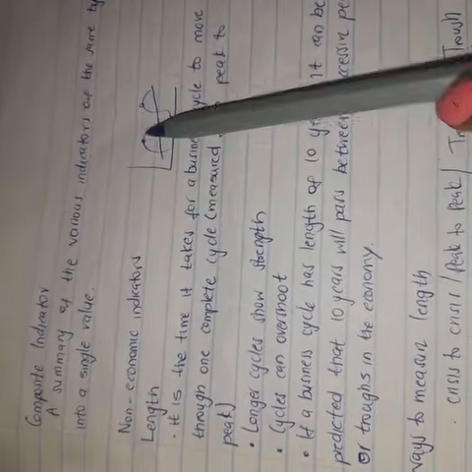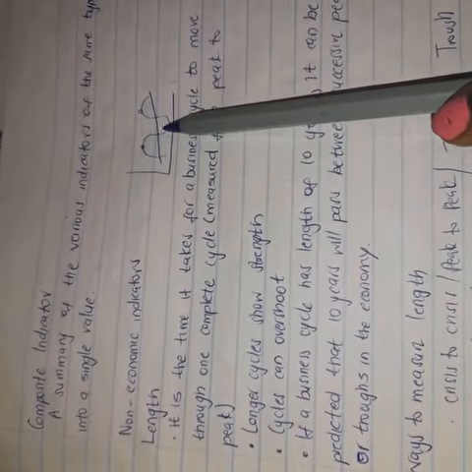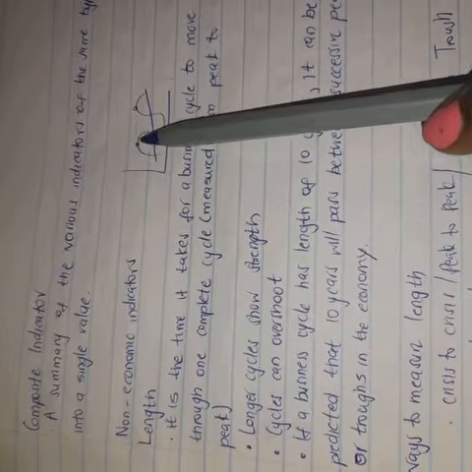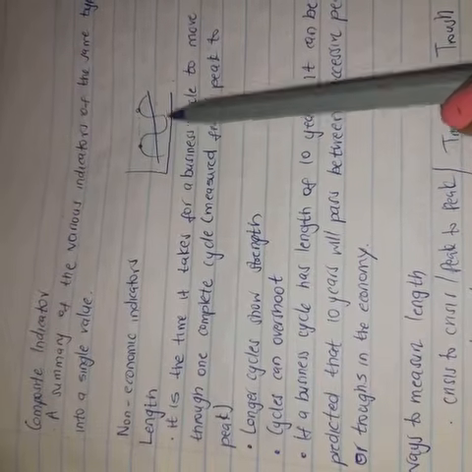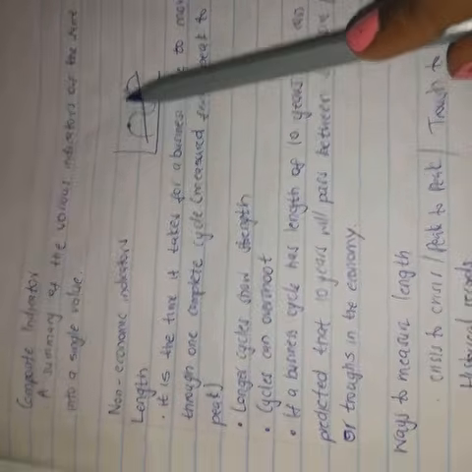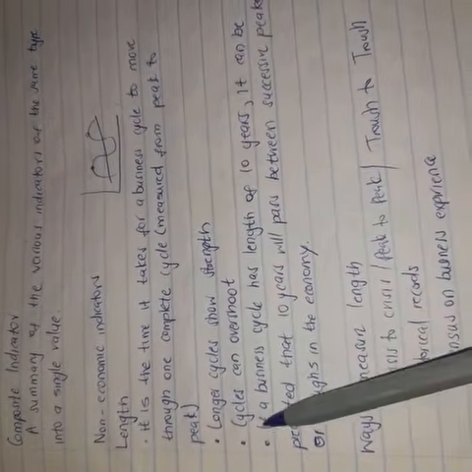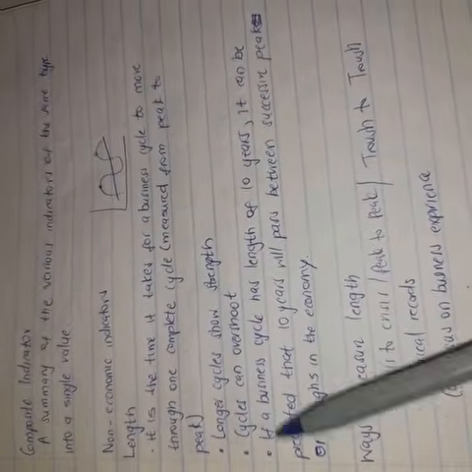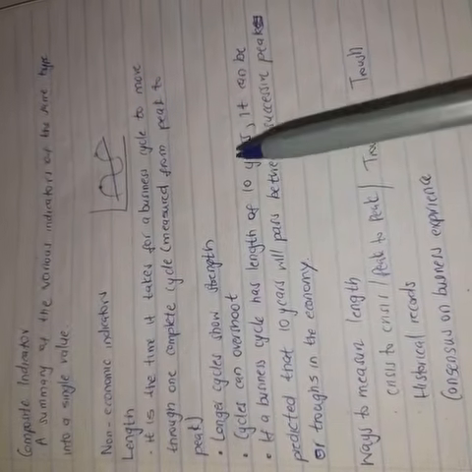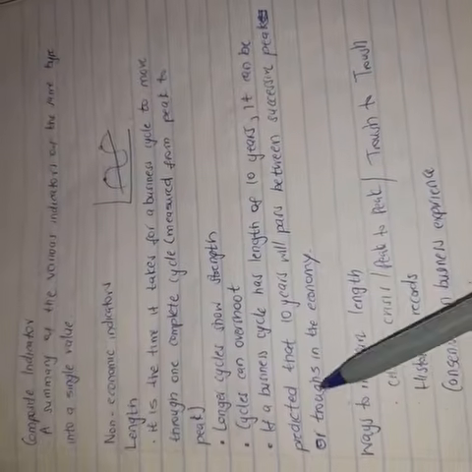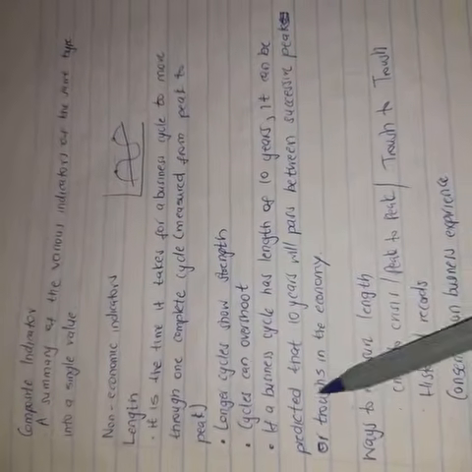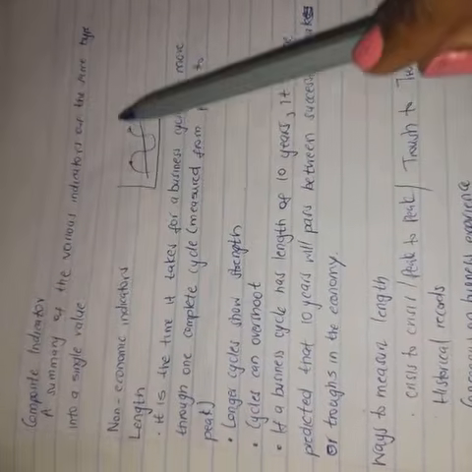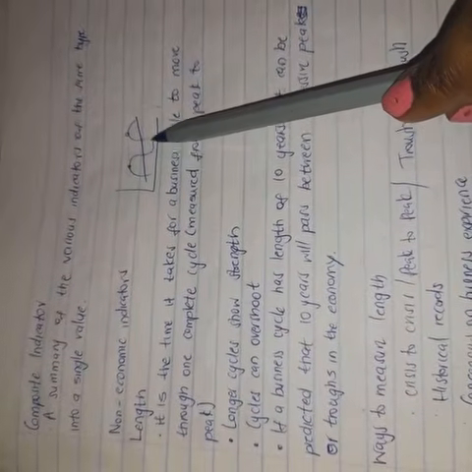A time for a business cycle to move through one complete cycle, right, from peak to another peak, we call it a length. So we are saying longer cycles show strength. Cycles can overshoot. If a business cycle has a length of 10 years, it can be predicted that 10 years will pass between successive peaks or troughs in the economy. So meaning if the business cycle has a length of 10 years, it's going to take 10 years for a business cycle to pass from one peak to another peak.